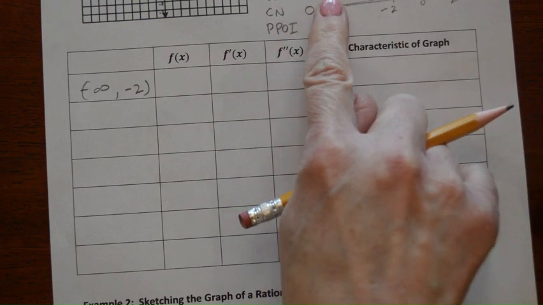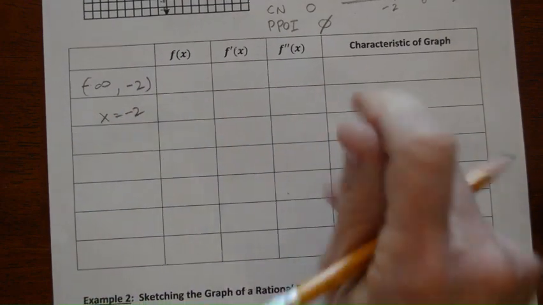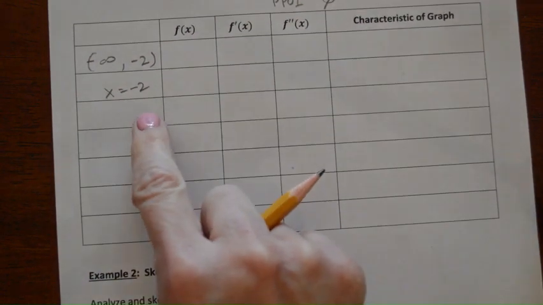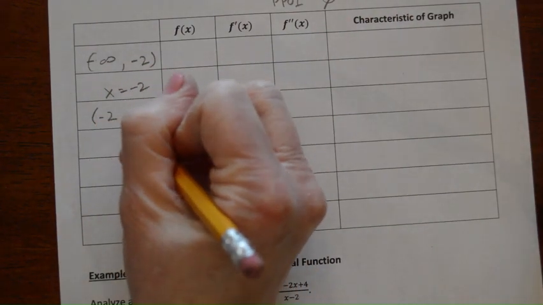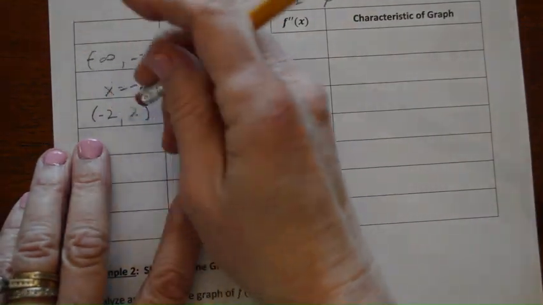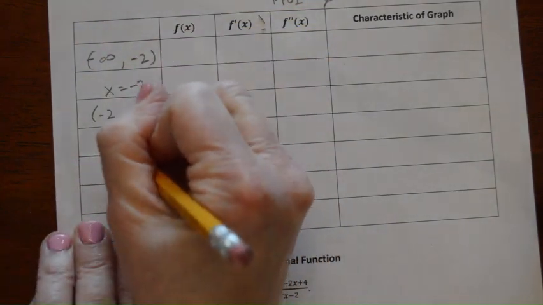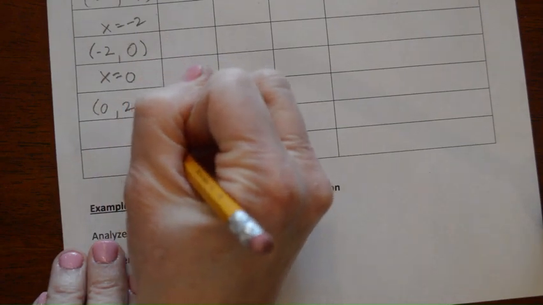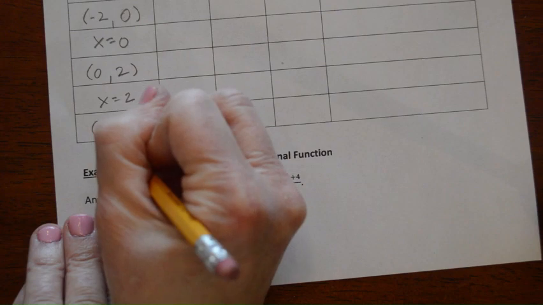We don't have to test it here, we'll just acknowledge that it's a vertical asymptote. Then the next interval, -2 to 0, and then we say what's going on at 0. Then 0 to 2, what's going on at 2, and then 2 to infinity.